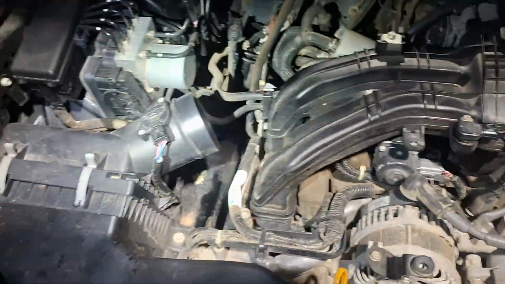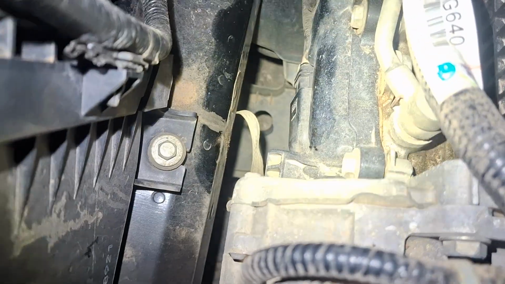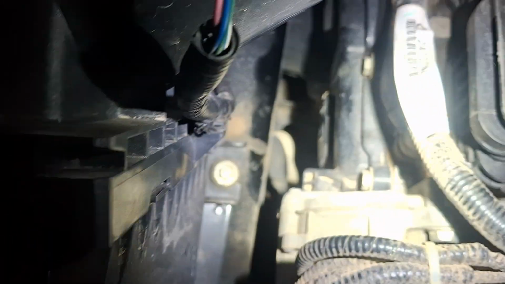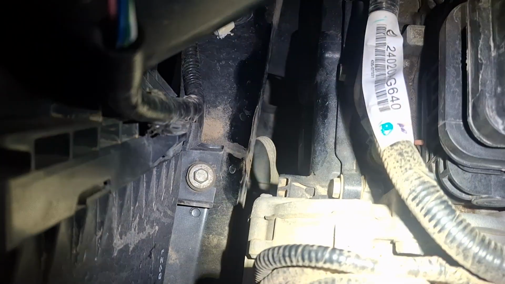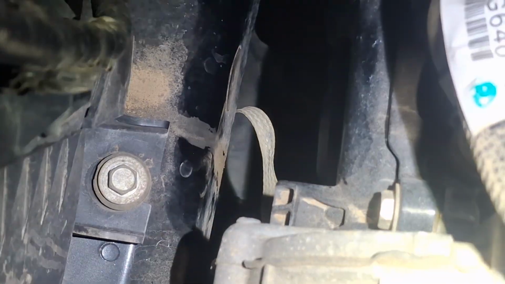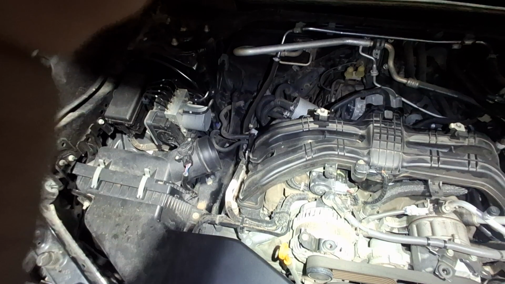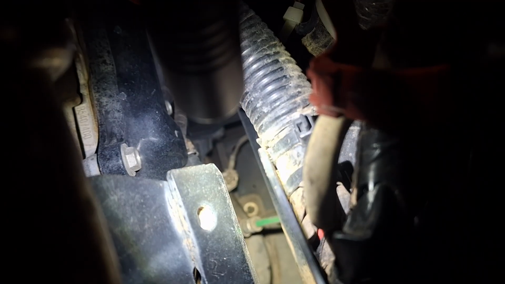So the ones that I found so far: you've got a ground strap right there. You can see this. Get my hand in here. That little thing right there, it's a mesh looking ground strap. Let me zoom in on it. Okay, you've got a typical ground strap that goes from block to chassis. And then you've got the exact same thing on this side down by the catalytic converter. You can see it there above that green O2 sensor wire. That's another ground strap. You also have a ground right here by your fuse box.